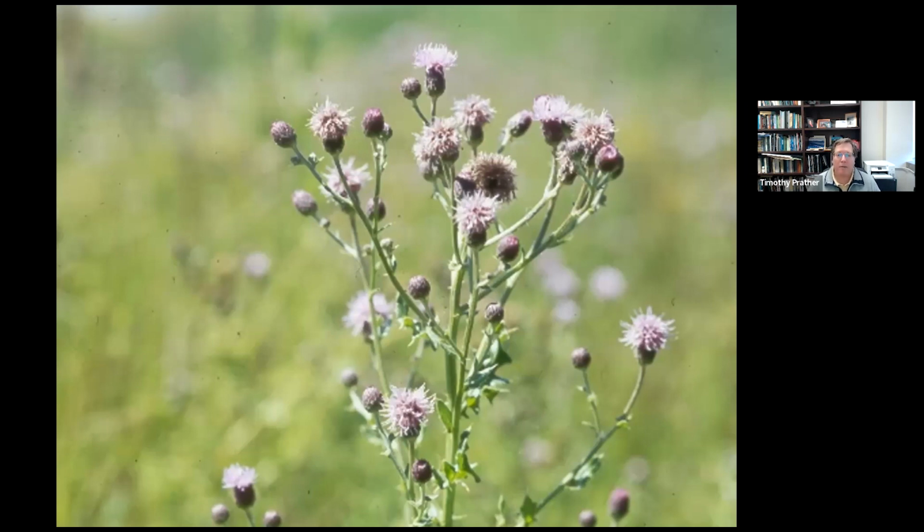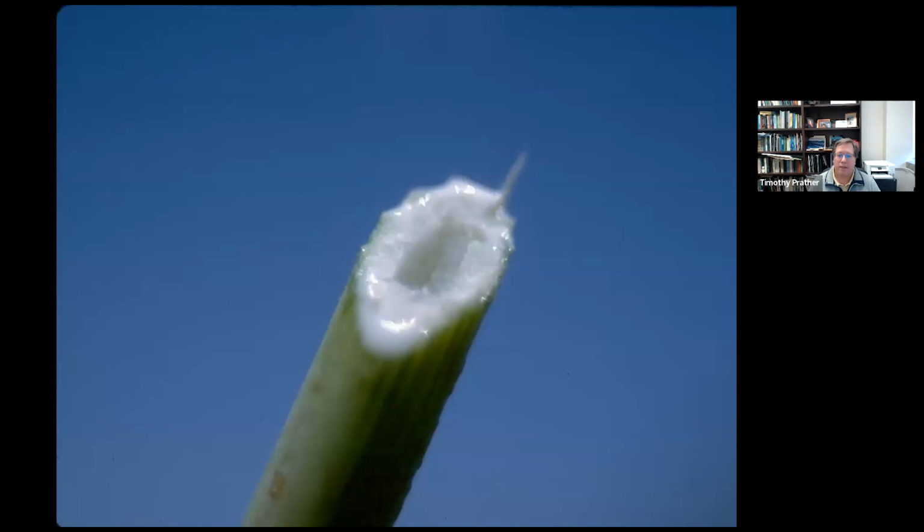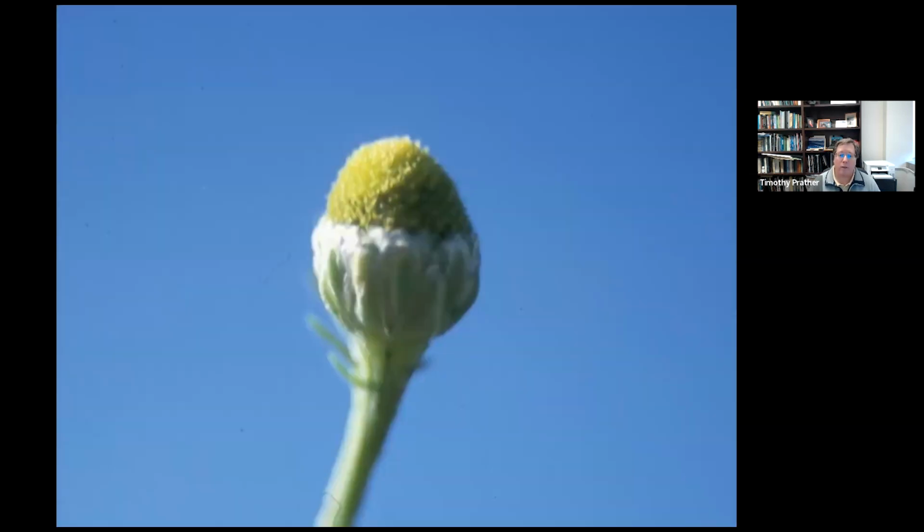So here's a picture of just an all ray flower plant. And when you take a look at a stem in cross section, or you break a leaf off, you'll see this latex, this milky juice. And so if they're all ray flowers in that family, they will always have milky juice. And that's true of lettuce too. If you get some fresh lettuce and break it off at the base, you'll see this white latex as well.